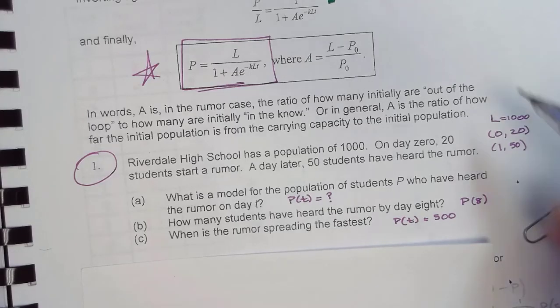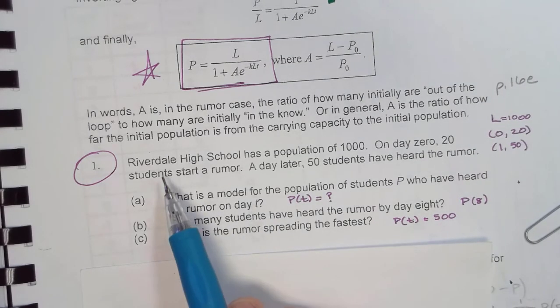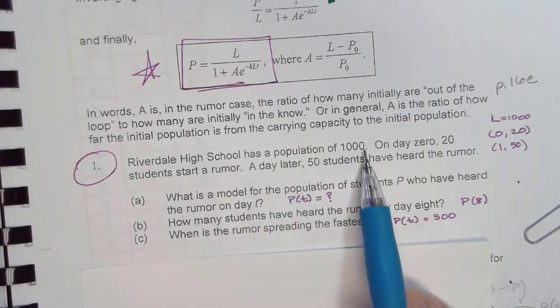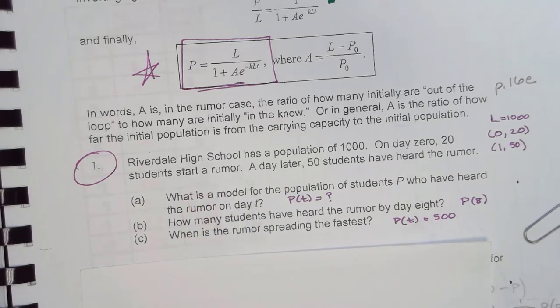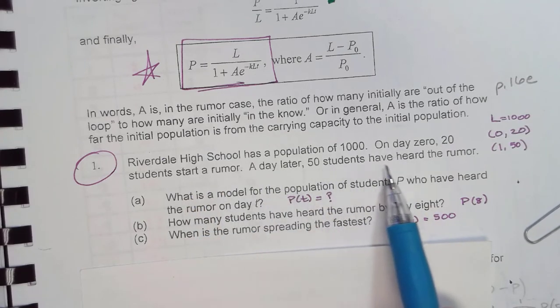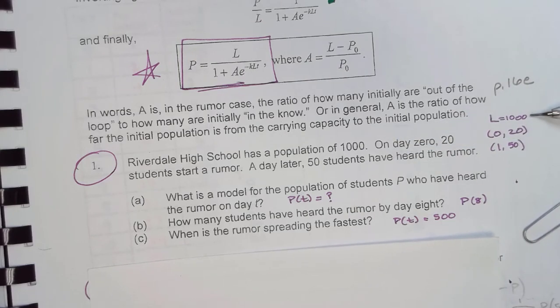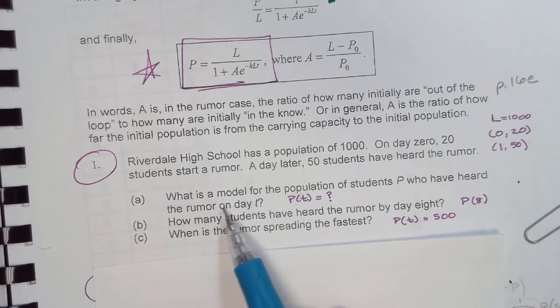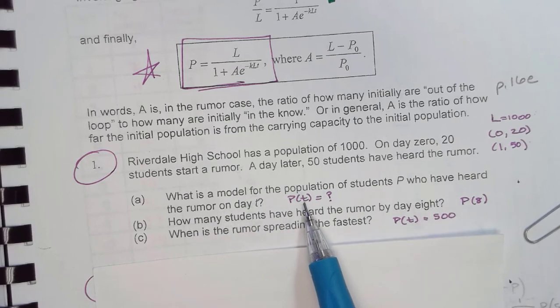Now we're on page 16E. Riverdale High School has a population of 1,000. On day 0, 20 students start a rumor. A day later, 50 students have heard the rumor. All right, my limiting factor, or my total population, is 1,000. On day 0, 20 students have the rumor. One day later, 50 have it. What is a model for the population of students P who have heard the rumor on day t? So I need P as a function of t.